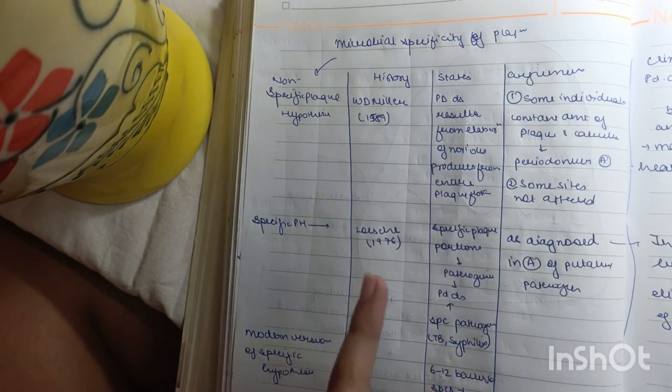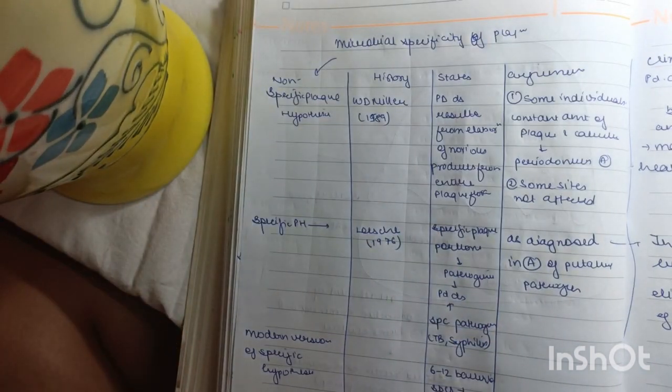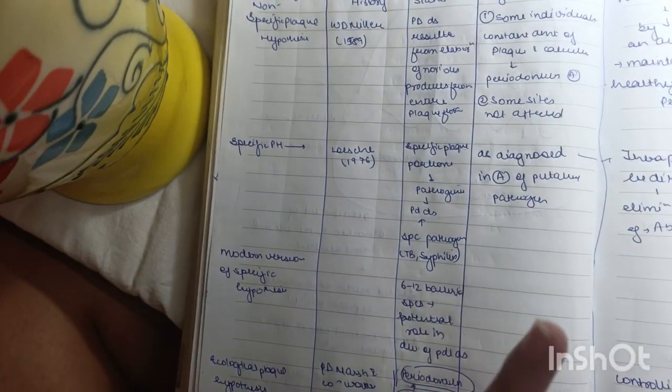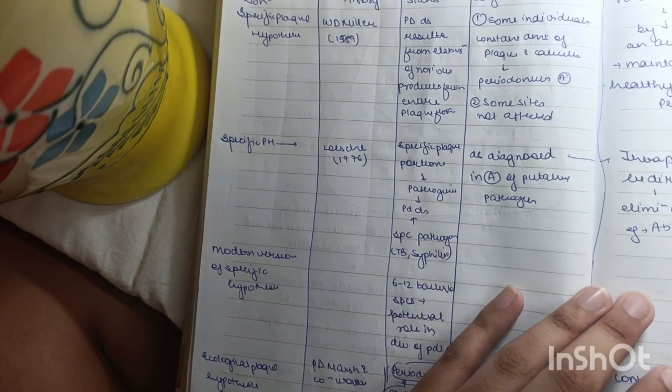Then came the specific plaque hypothesis. This was given by Loesch. He stated that there are specific portions of plaque which are pathogenic, and they have the presence of a specific pathogen like tuberculosis or syphilis bacteria. But it was diagnosed that periodontal disease was also present during the absence of certain putative pathogens.